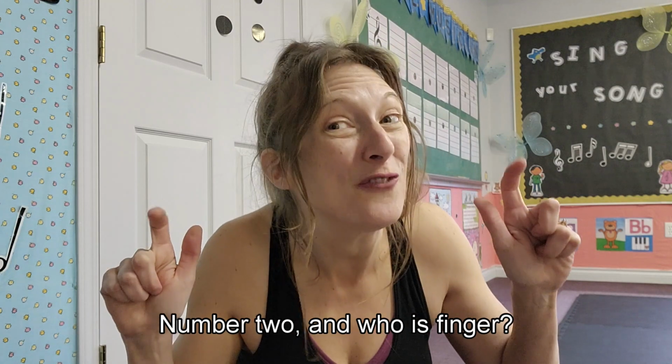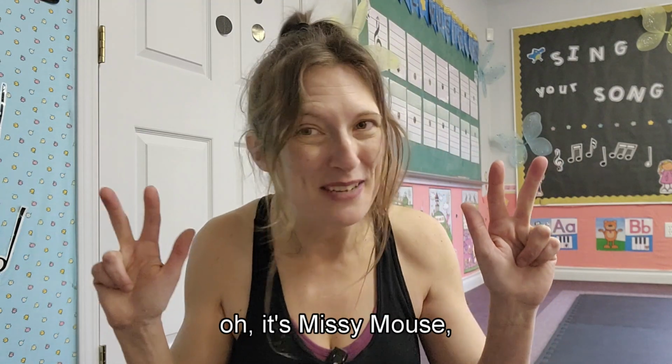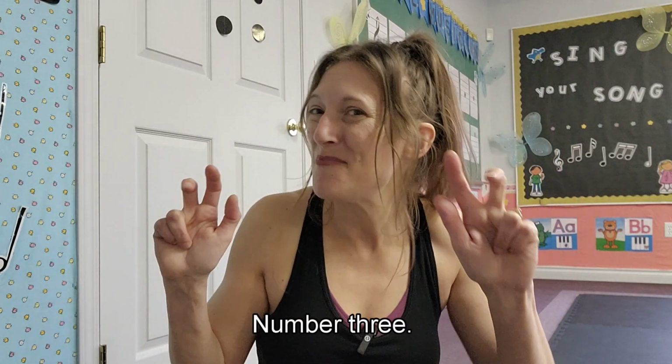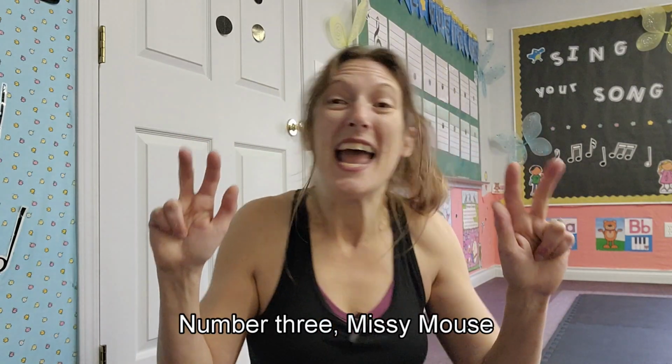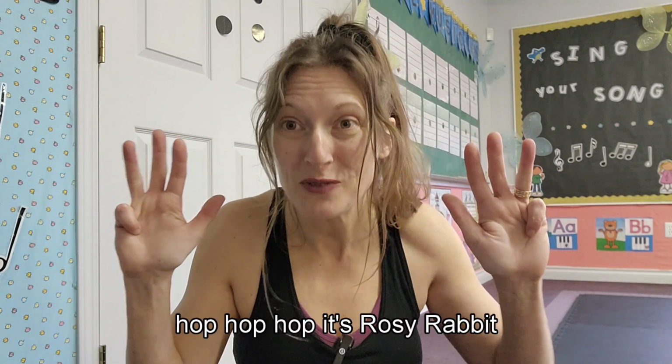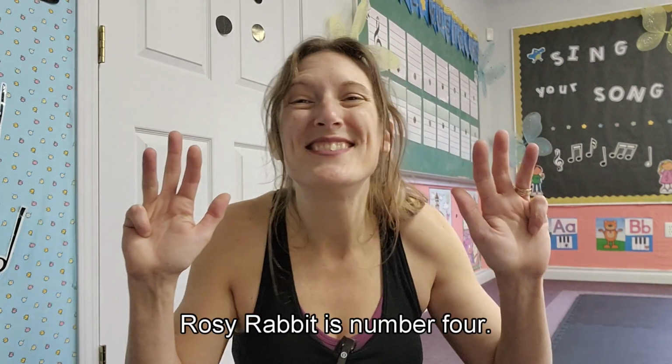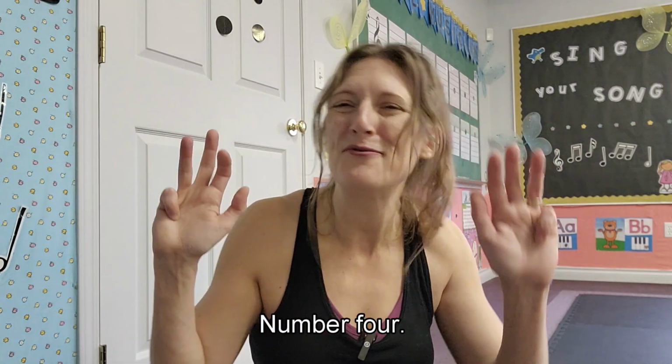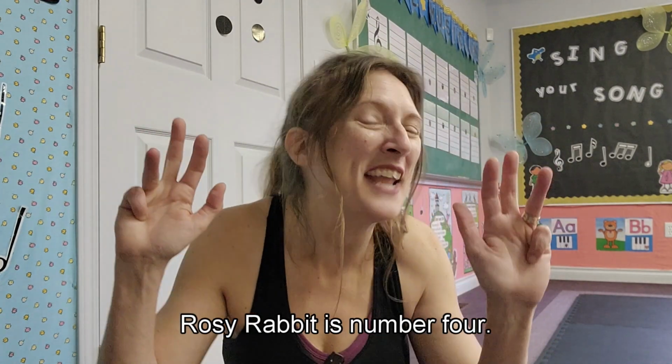And who is finger number three? Squeak! Oh, it's Missy Mouse. Missy Mouse is number three, number three, number three. Missy Mouse is number three. And who is finger number four? Hop, hop, hop. It's Rosie Rabbit. Rosie Rabbit is number four, number four, number four. Rosie Rabbit is number four.